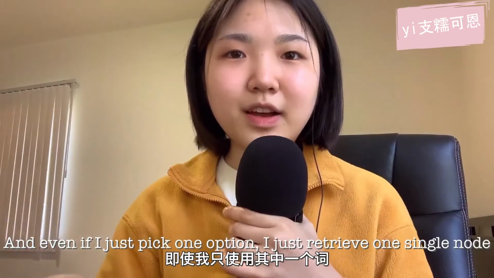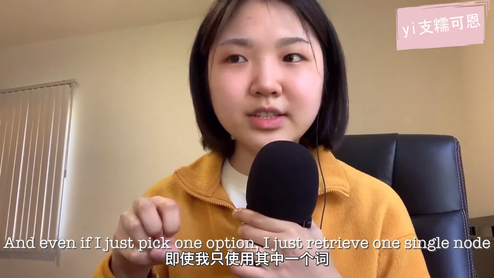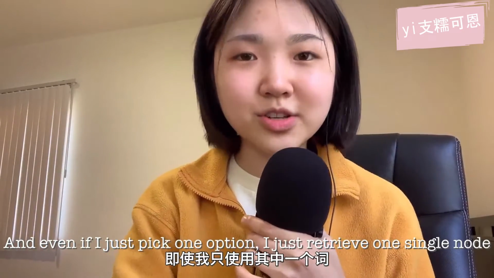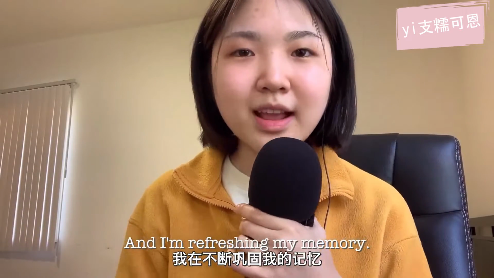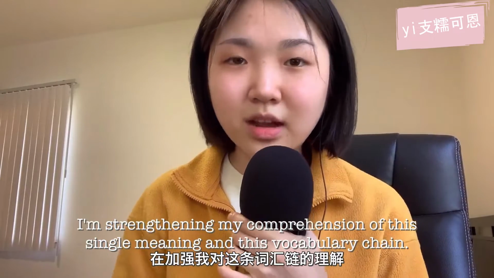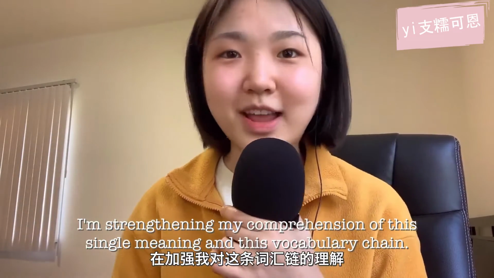And even if I just pick one option, I just retrieve one single node, the entire chain would be activated and I'm refreshing my memory. I'm strengthening my comprehension of this single meaning and this vocabulary chain.